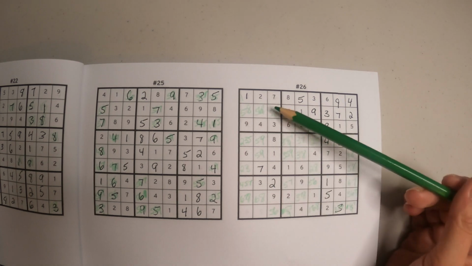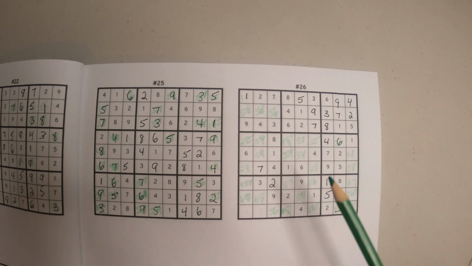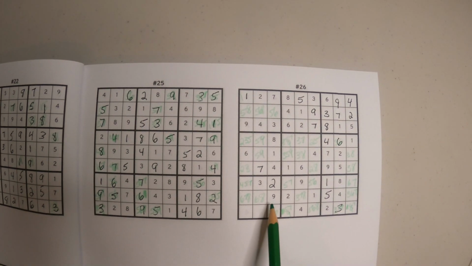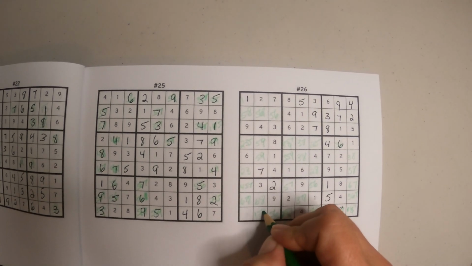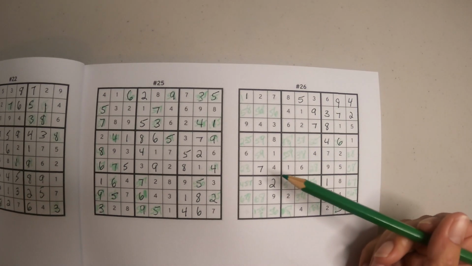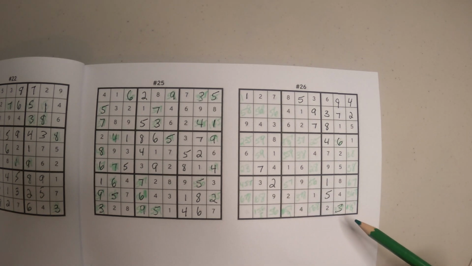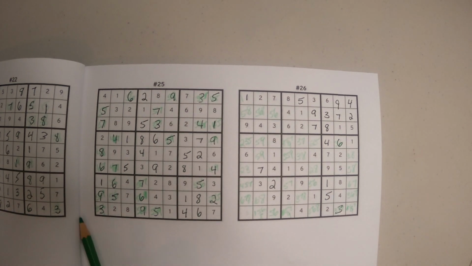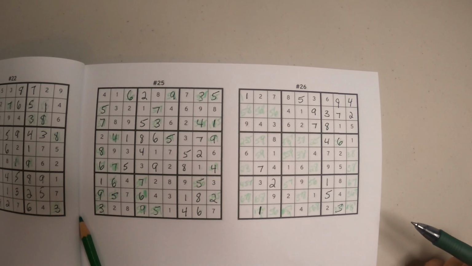Let's do this column. So we're missing the 1, 5, 6, 8, 9. We've got a 9 here. So 1, 5, 6, or 8. And if we look here, there's a 1 here. There's nowhere else in this row for the 1 to be, so that must be our 1. That doesn't really help us out too much.